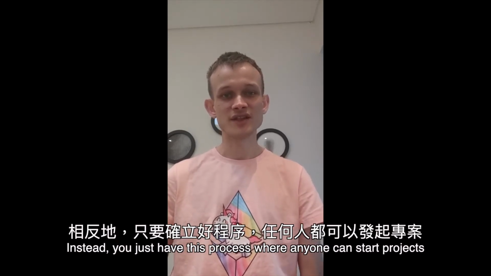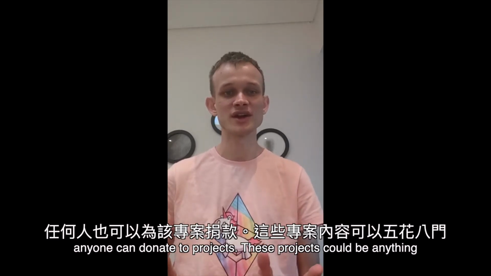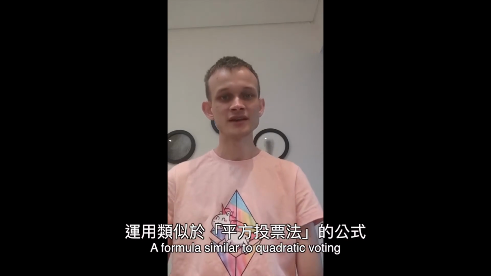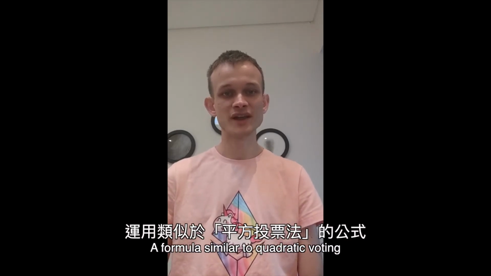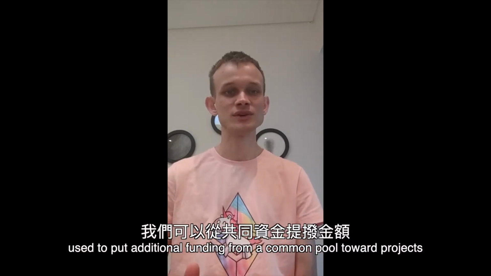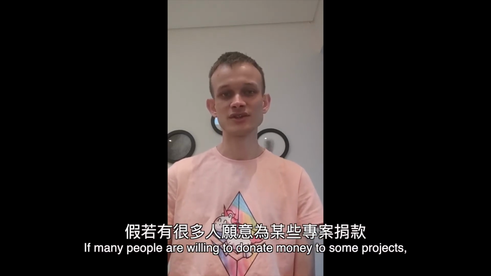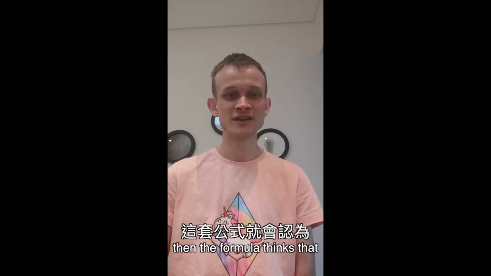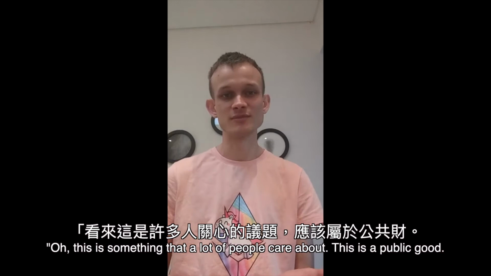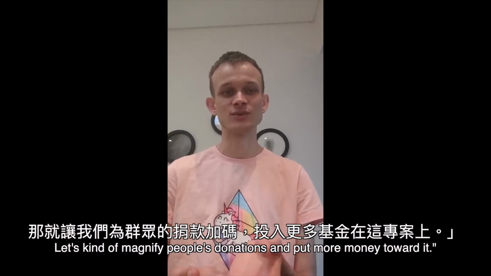Instead, you just have this process where anyone can start projects, anyone can donate to projects, and these projects could just be anything. And a formula similar to quadratic voting is used to put additional funding from a common pool toward projects that many people donate to. So if many people are willing to donate money to some project, then the formula kind of thinks that, oh, this is something that a lot of people care about, this is a public good, and so let's kind of magnify people's donations and put more money toward it.